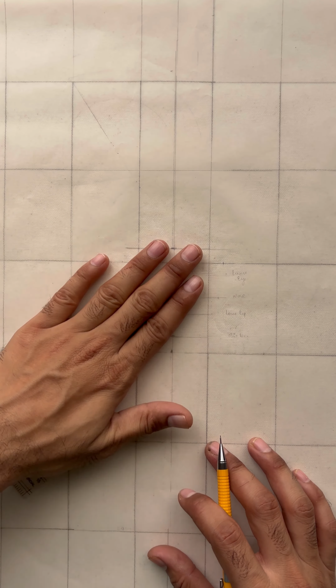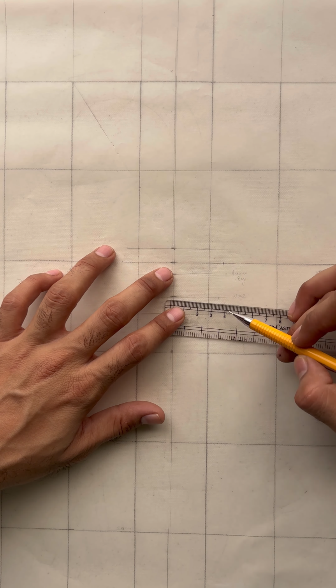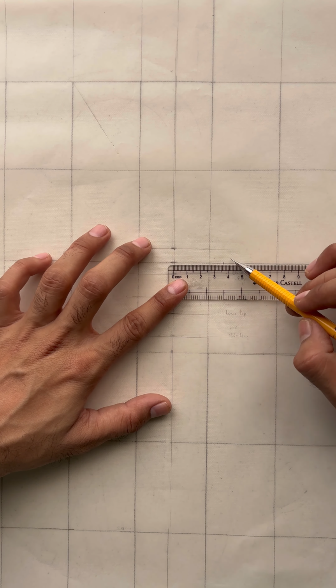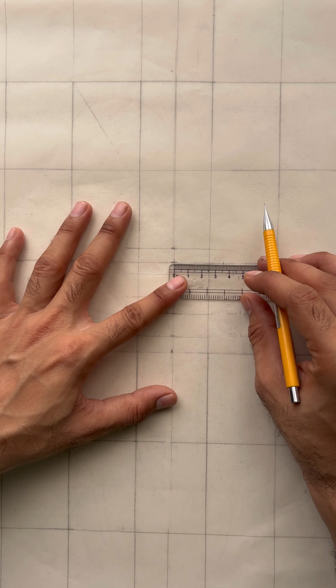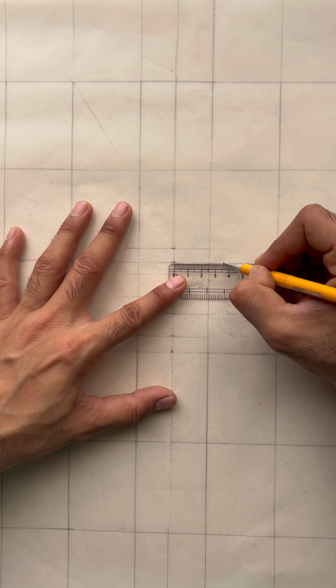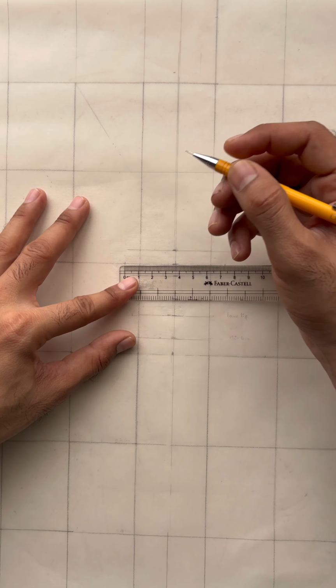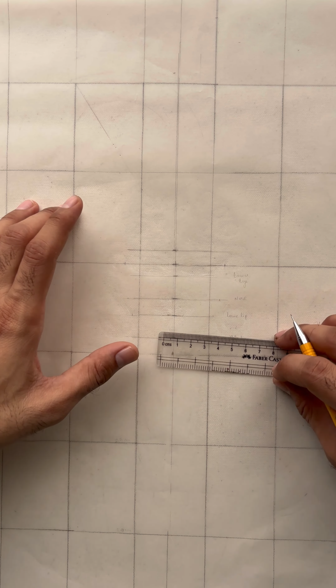Now let us start measuring the width from the center in order to get a symmetrical subject. This is nothing but the line of your face. So from the center, the first horizontal line, measure 3.7 centimeter on both the sides and mark two dots.